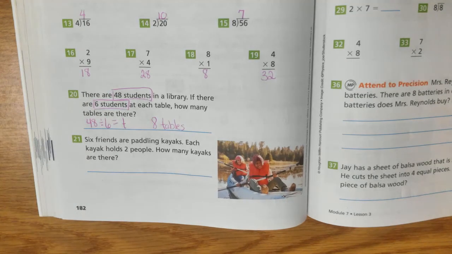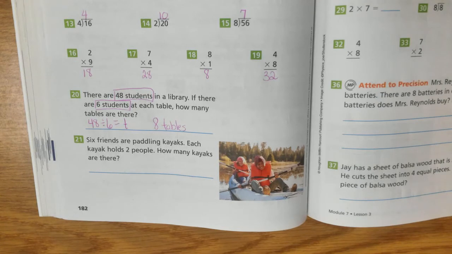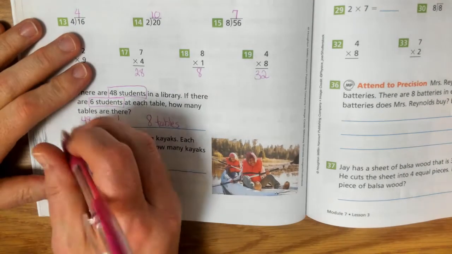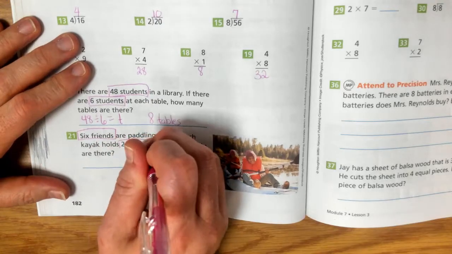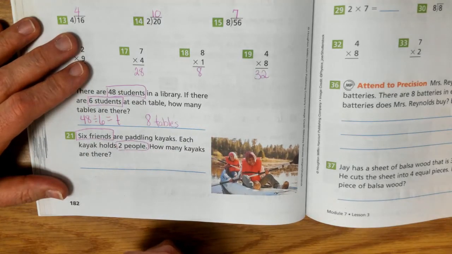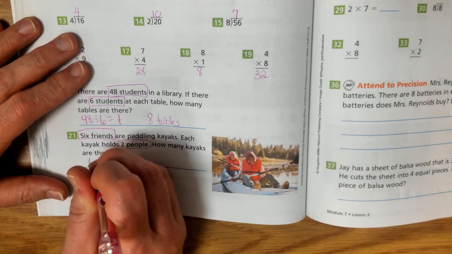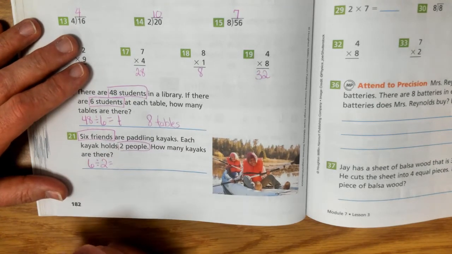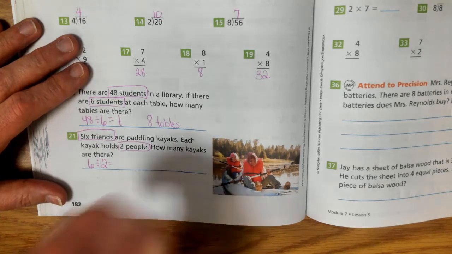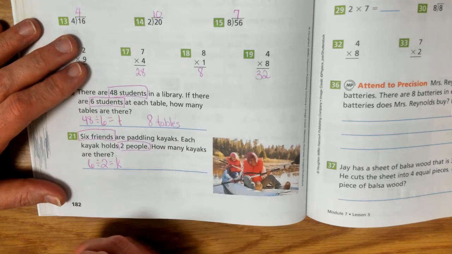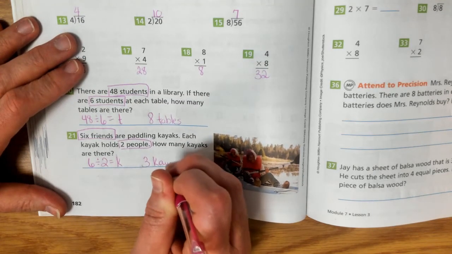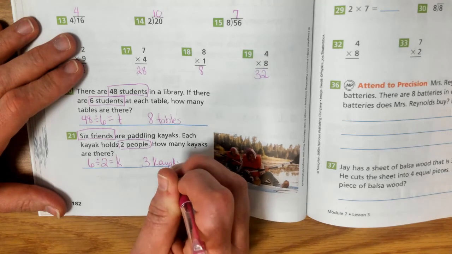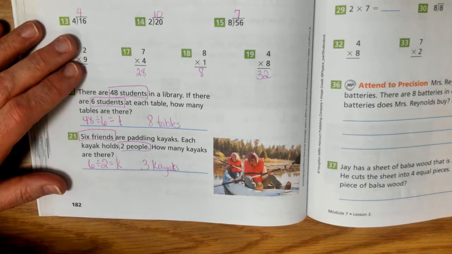6 friends are paddling kayaks. Each kayak holds 2 people. How many kayaks are there? So we have 6 friends, and they're paddling kayaks, and 2 people are in each kayak. So how many total kayaks are there? Well, this would be 6 divided by 2. 6 divided by 2 equals, we want to know how many kayaks, so K. That would be 3 kayaks. Because 6 divided by 2 equals 3. 2 times 3 equals 6.